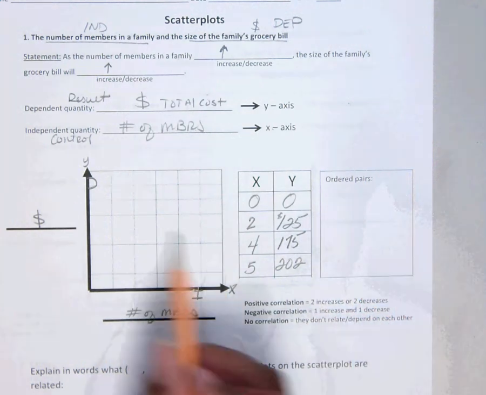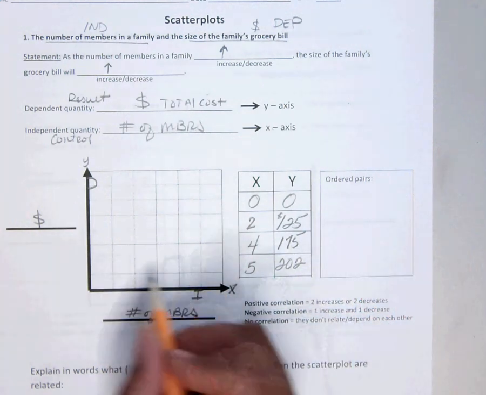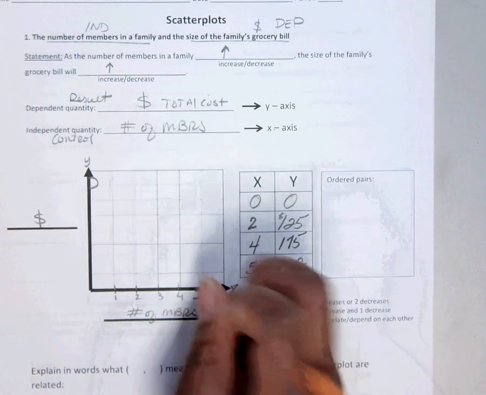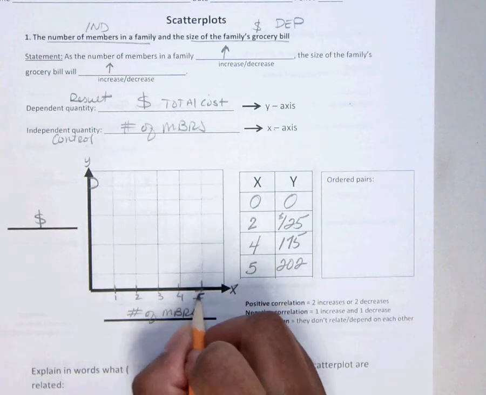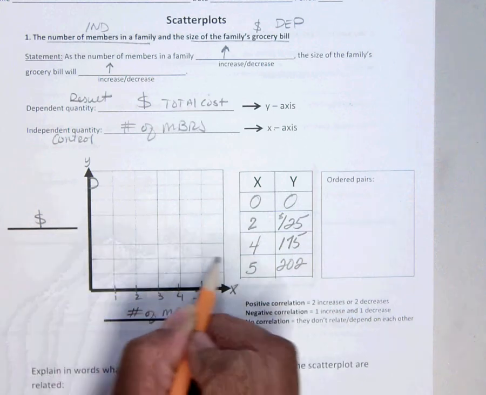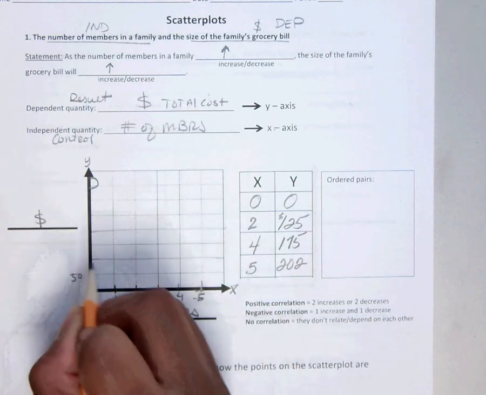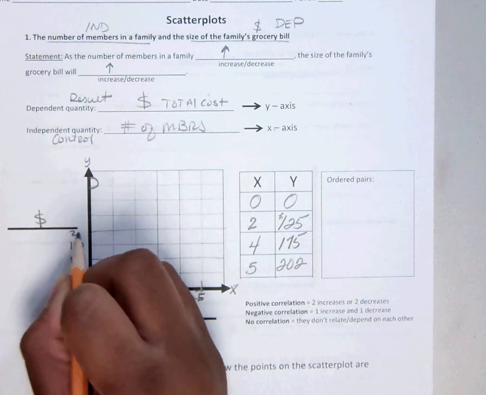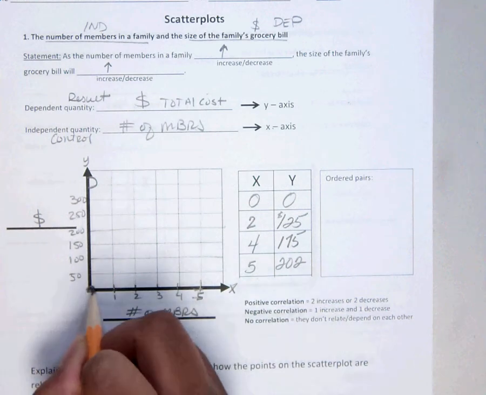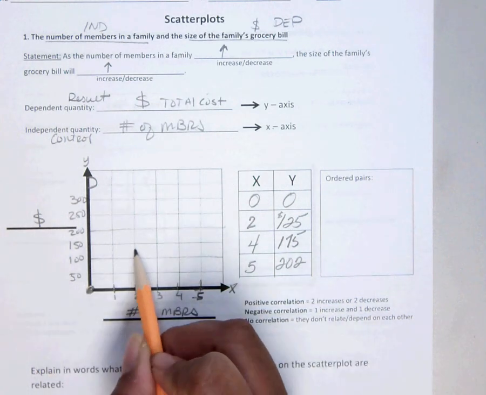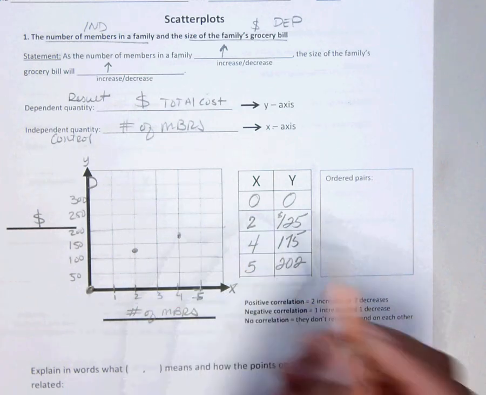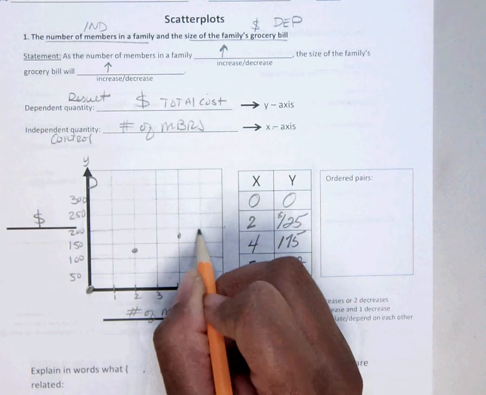And we label our graph here. This is 1, 2, 3, 4. I'm going to take that I away and make that 5. And since I'm going all the way up to 202, I'm going to label by 50s. So 50, 100, 150, 200, 250, 300. Okay, so 0 and 0 would be here. And then 2 and 125 would be here. 4 and 175 would be here. And then 202 for 5 would be about here.